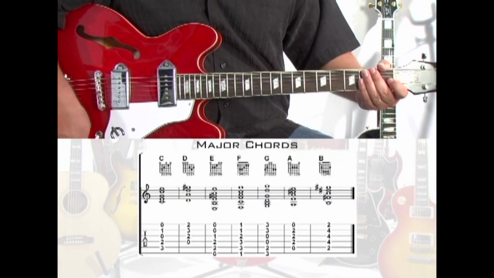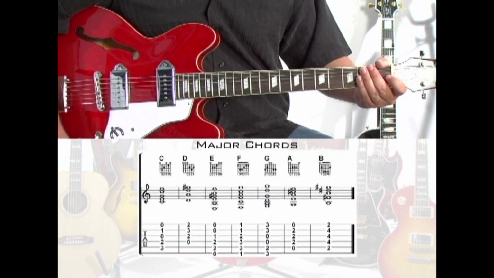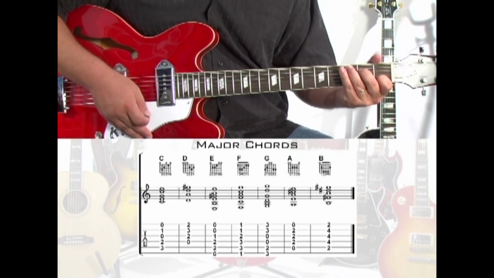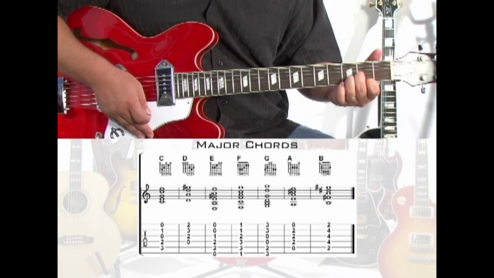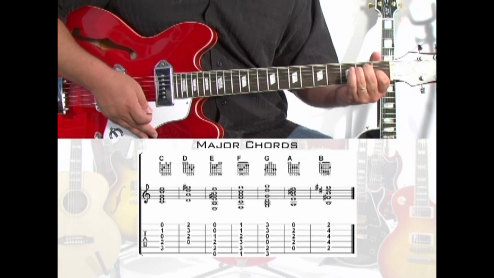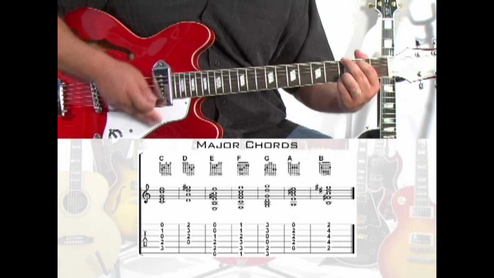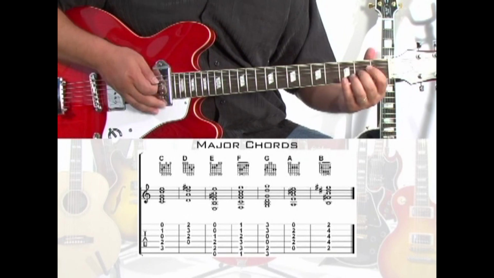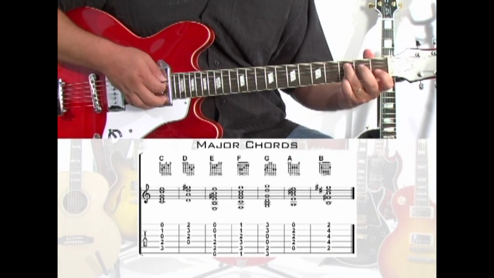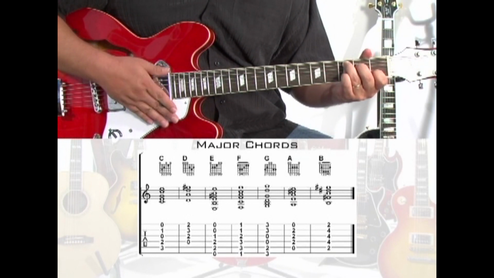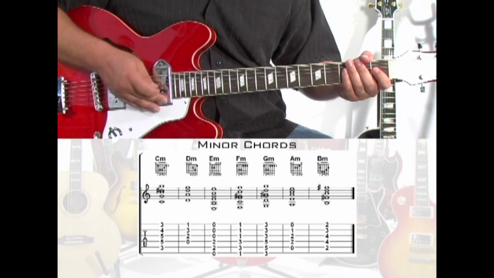Here's our scale played with all major chords. And here's the scale with all minor chords.